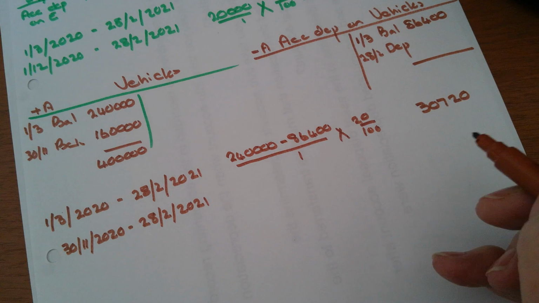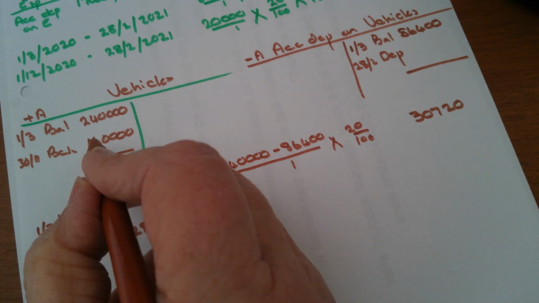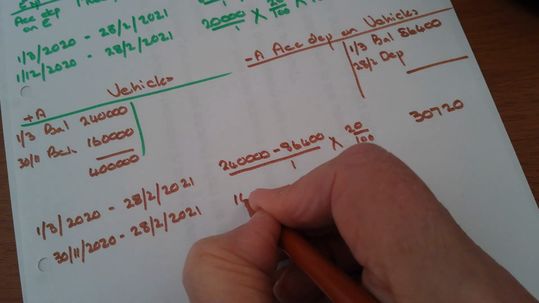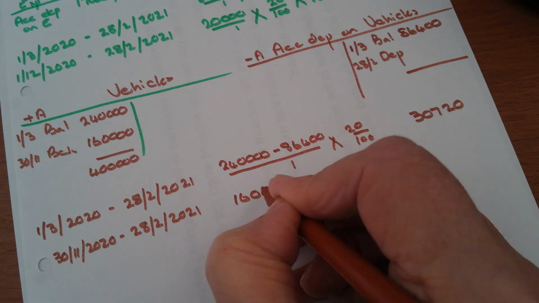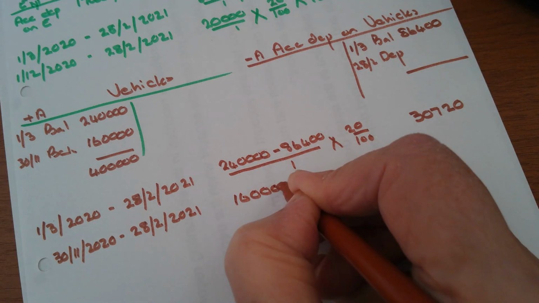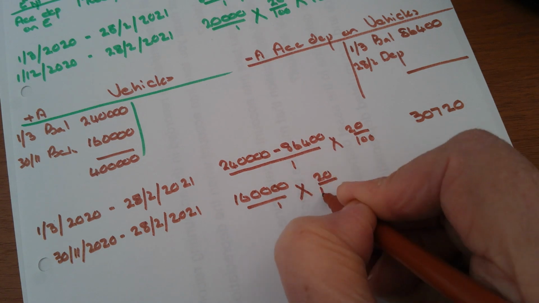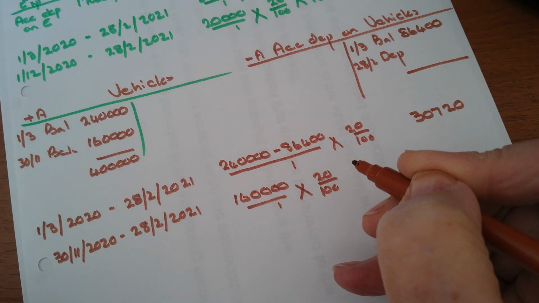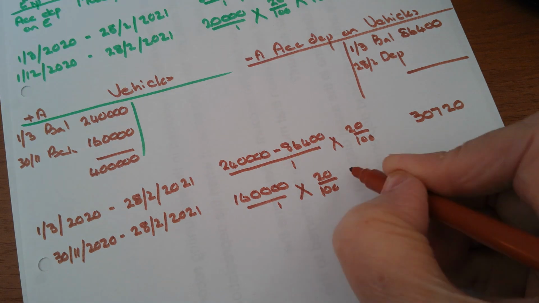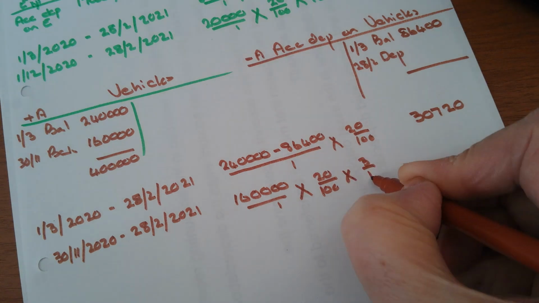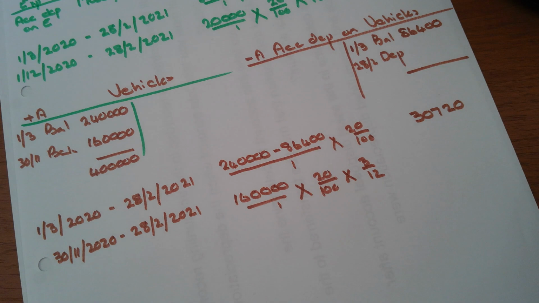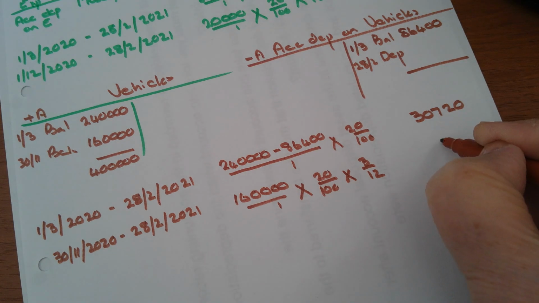The new vehicle cost 160,000, so I have to work out 20% on the 160,000. Not for November, so it's December, January, February, only for 3 months. And that will give me 8,000 rand.